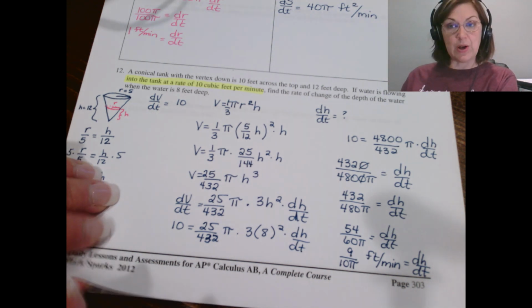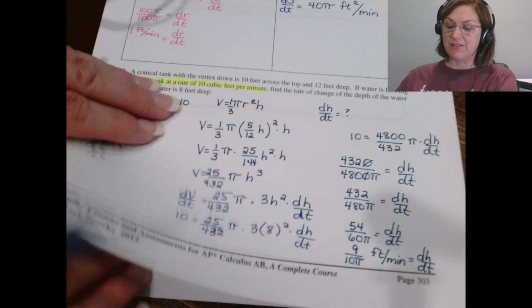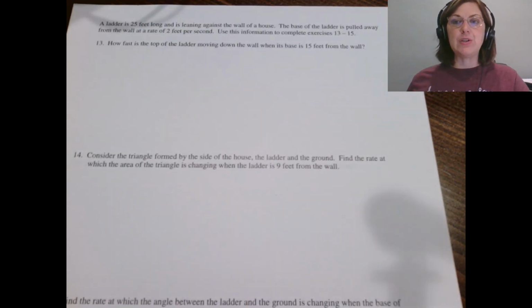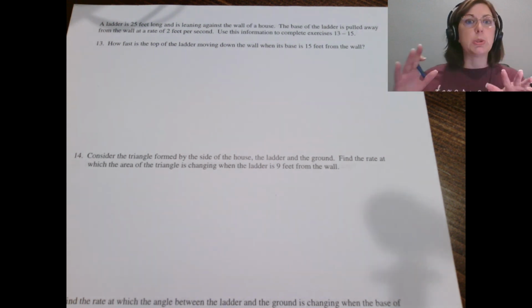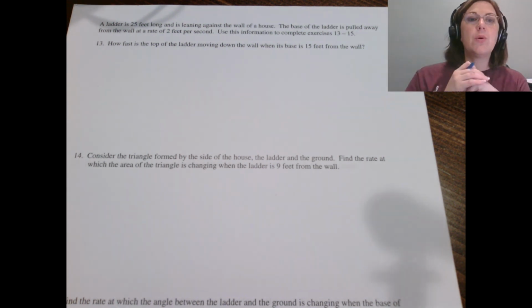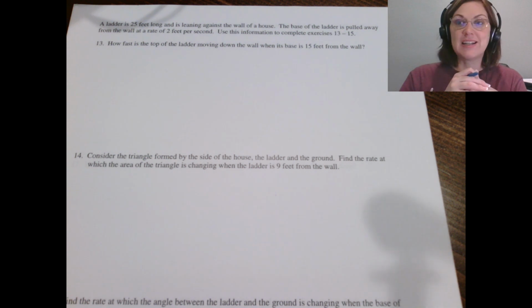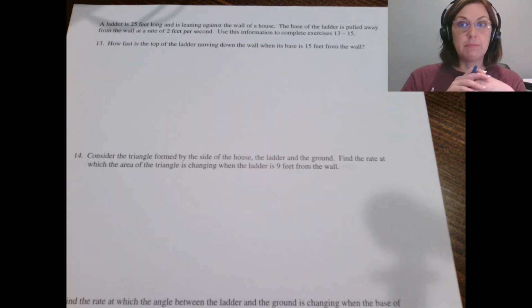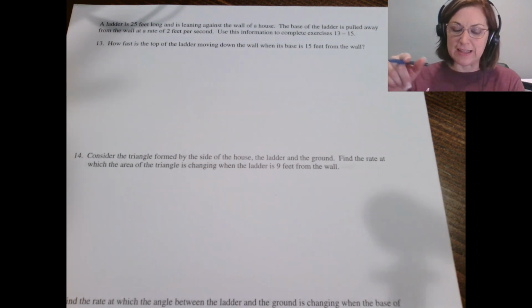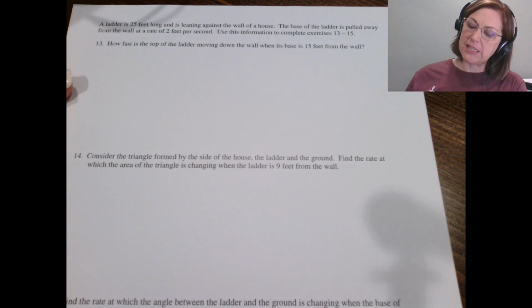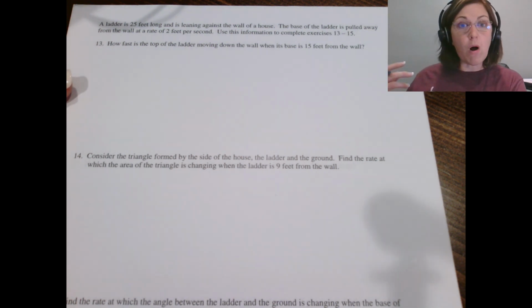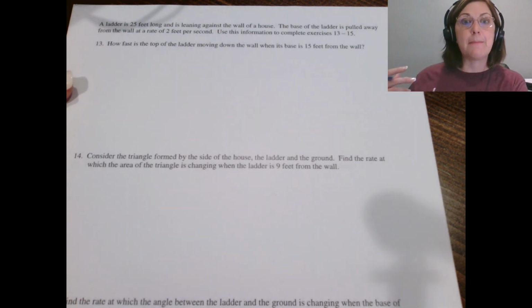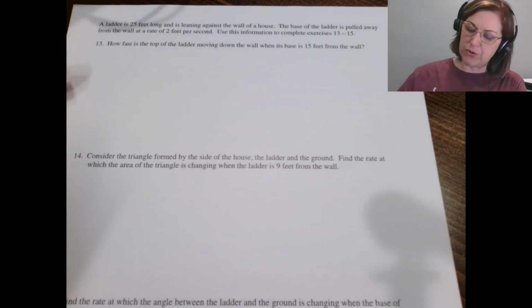All right, the cone, always a fun one because most of the time when we do a cone, we have to use similar triangles, okay? So let's take a look at the classic ladder problems. This will be a good one. A ladder is 25 feet long. Notice not changing. That ladder is not changing length. The base of the ladder is being pulled away from the wall at a rate of 2 feet per second. Use this information for 13 through 15.